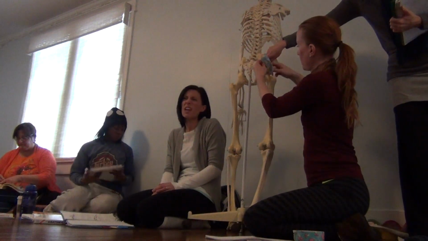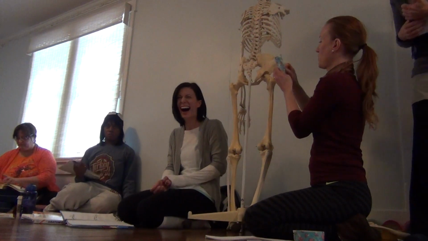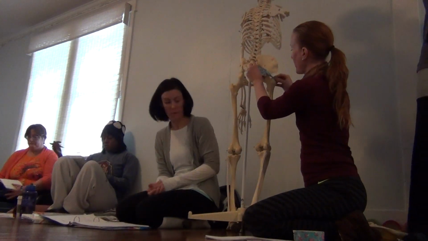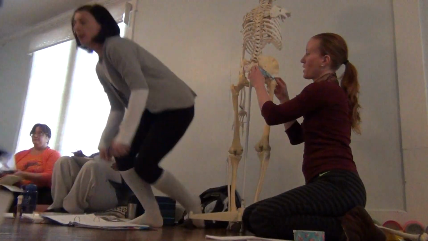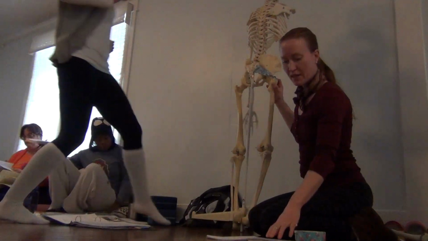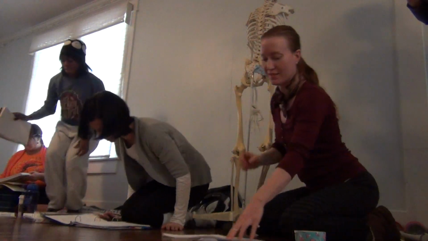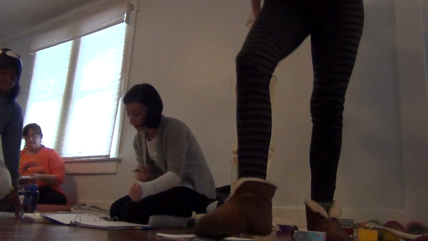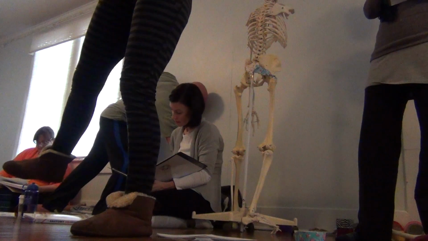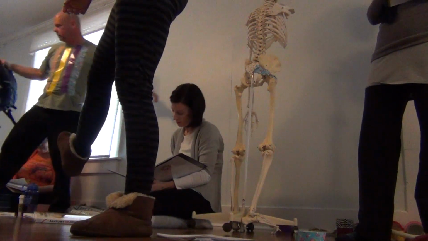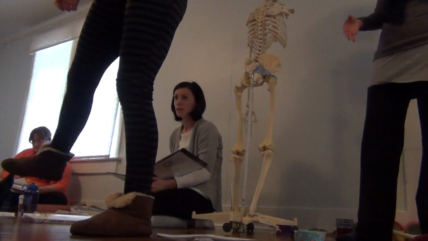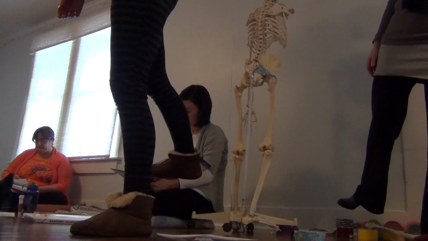Let me just write notes, you guys, because I'm going to be adding some information to it. Get your papers out. Can everybody see it? Its action is abduction, lateral rotation of the femur, and extension. Everybody see that? It's abduction, lateral rotation, and extension.